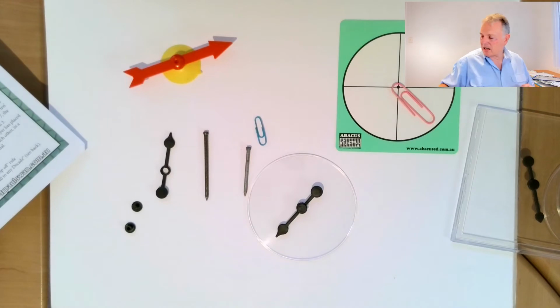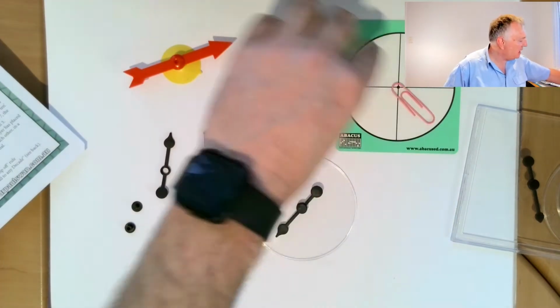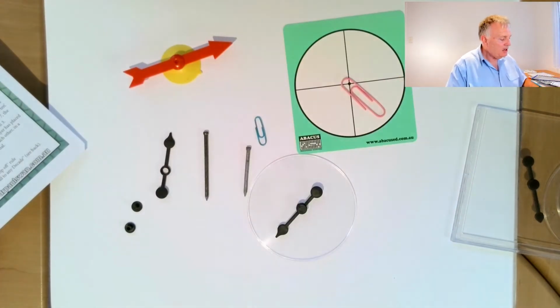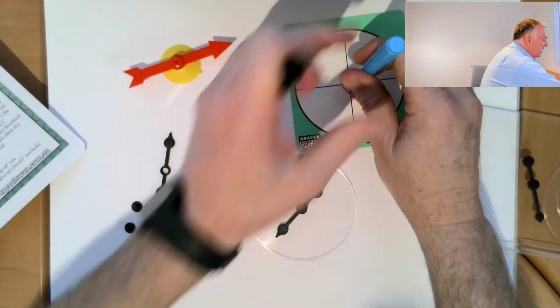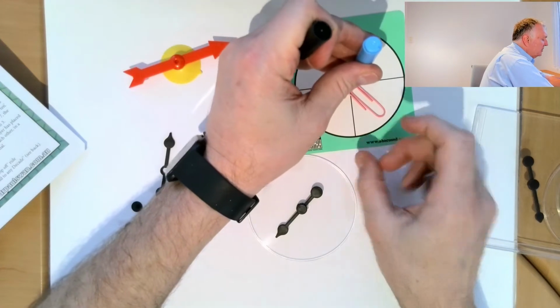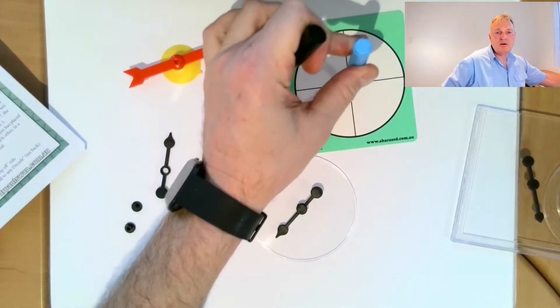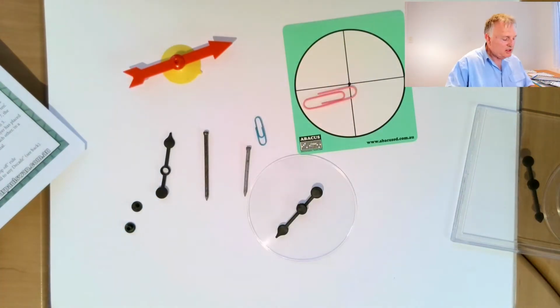You could make a spinner simply by using a paper clip. In that paper clip, you would then put something like a pen point sitting through there, and you spin the paper clip around the pen point. So that's another option that you could have.